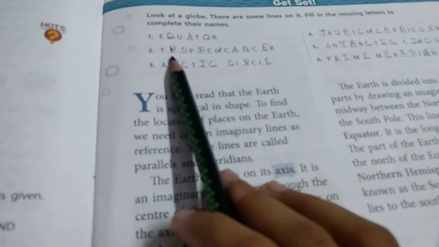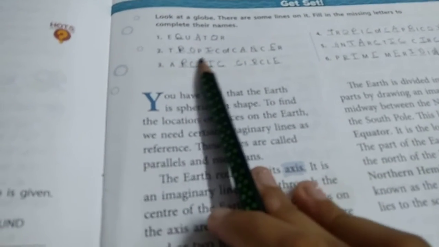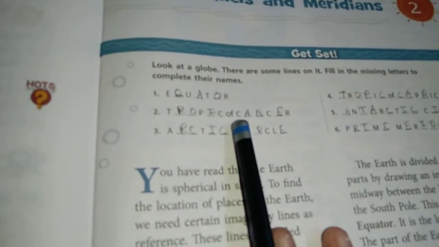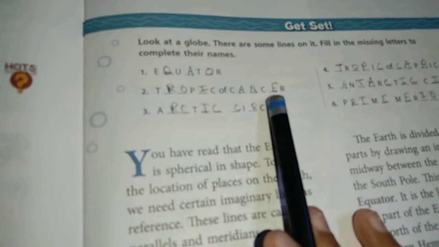Then T dash dash P dash, C of C dash dash C dash R. Here, between the T and P, in the two blanks after T, R will come.